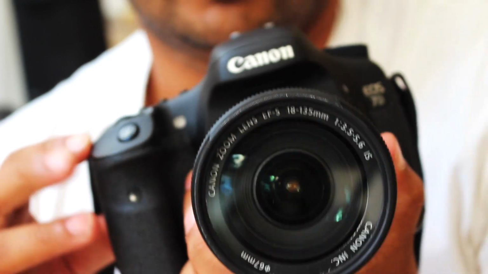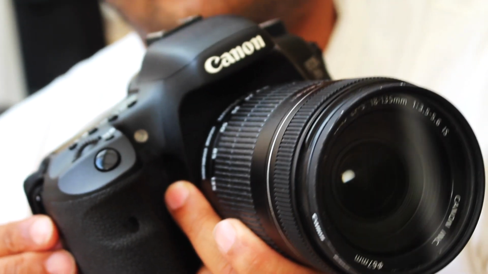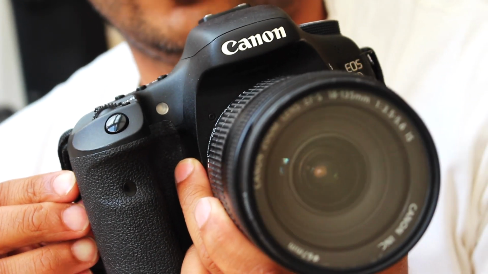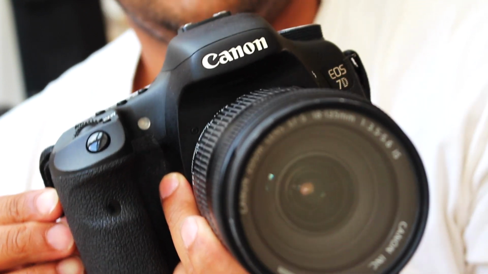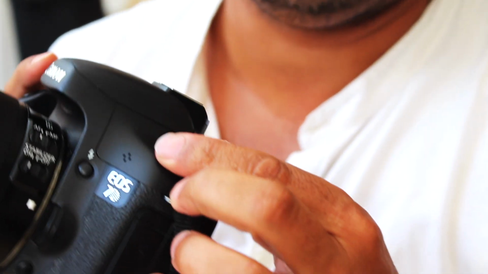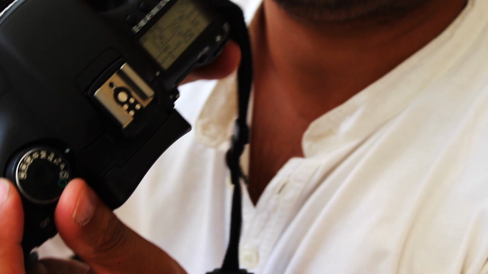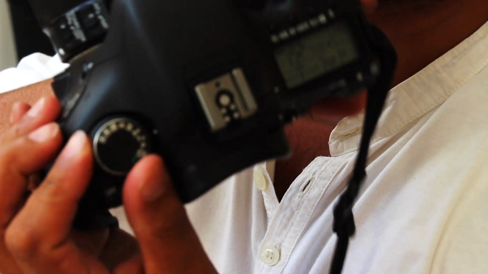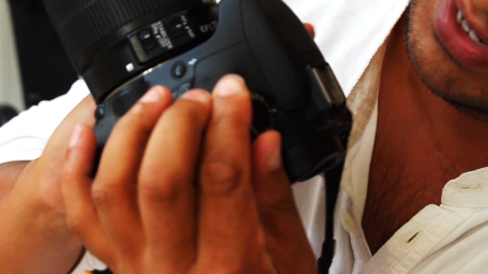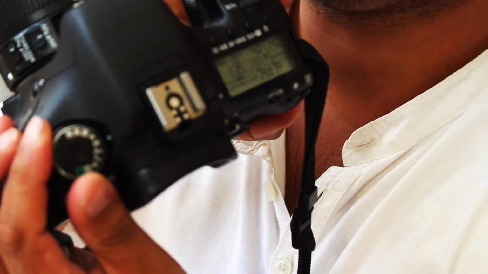Last time around I talked about the Canon 7D. I'm just going to talk about aperture, shutter and ISO and how to change those on this particular model. I am actually at the moment in manual mode. So on your camera you've got this little dial at the top, which most cameras do have. And I'm just going to put that in manual mode. There you go, so it's in manual mode.